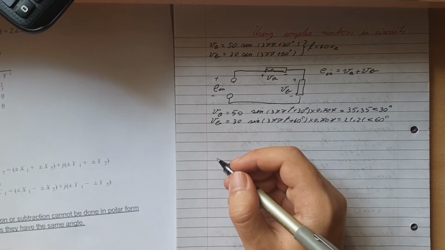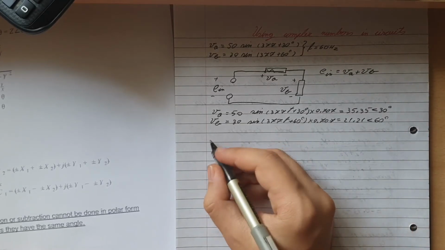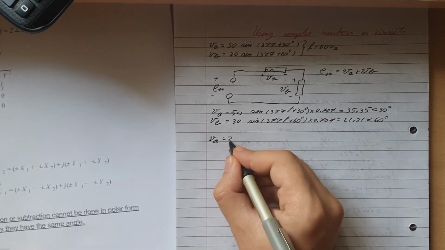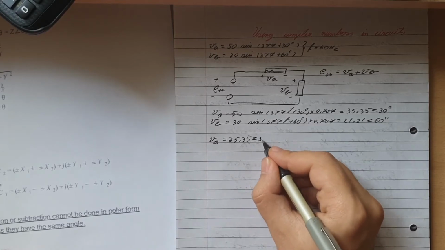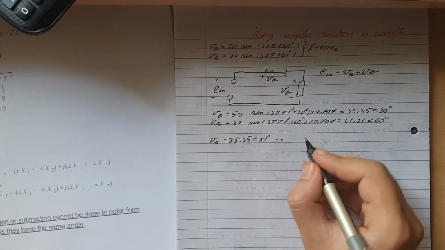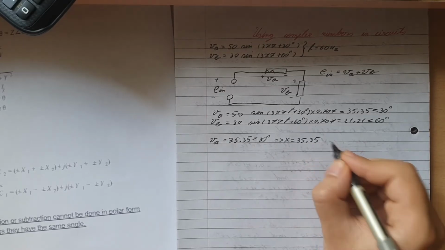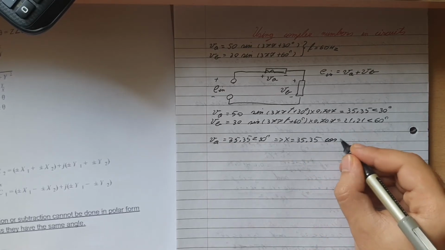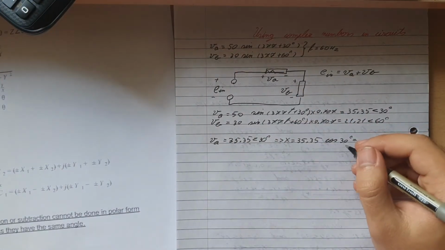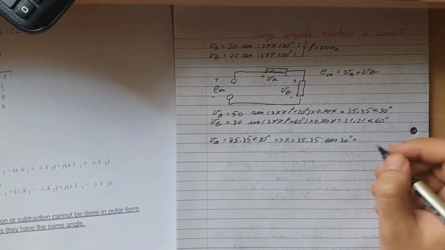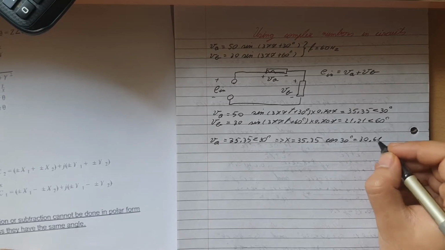So what we can do is convert both of them into rectangular form, so we can add them together. Then VA will be equal with 35.35, angle of 30 degrees. Therefore X will be equal with 35.35 cosine of 30 degrees. That's equal with, actually I have it here and I hope this is correct. I don't want to redo them just because I have the wrong notes, but that'll be 30.61.